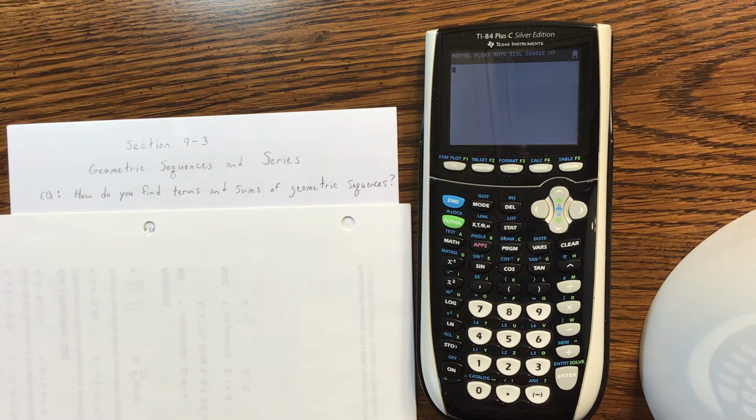All right, yesterday we did arithmetic sequences, and I don't know if it also included arithmetic series, but if not, we'll get to it. Today we're going to look at geometric sequences and their series. So the big question we're going to ask ourselves: how do you find terms and sums of a geometric sequence?